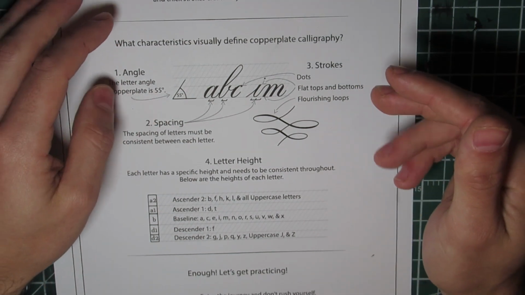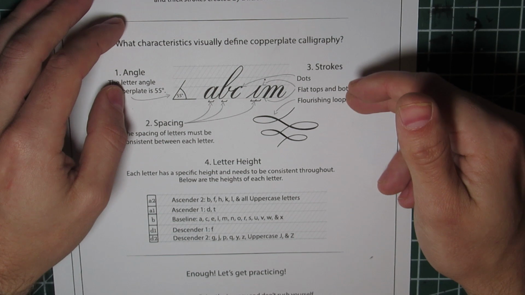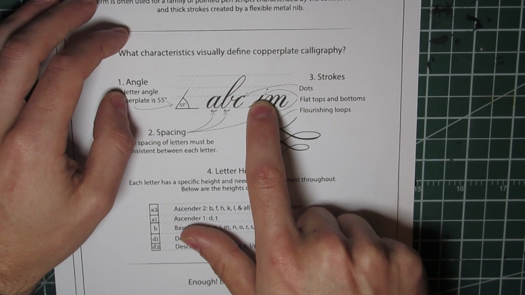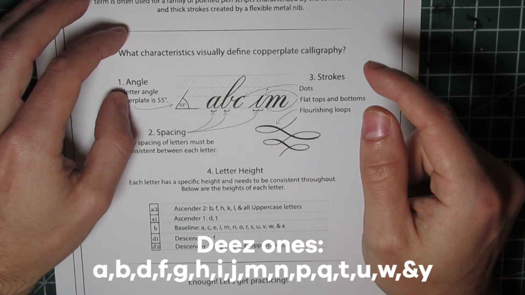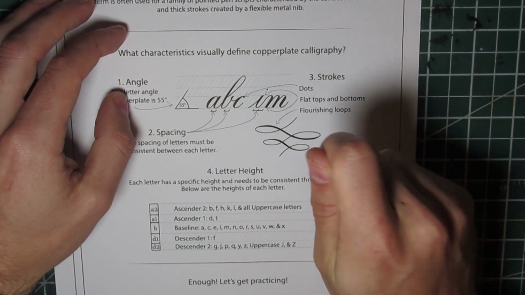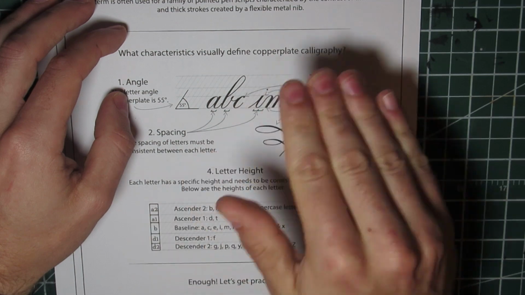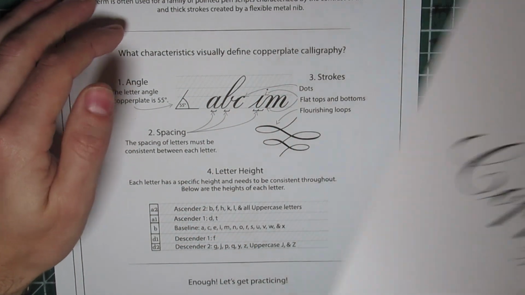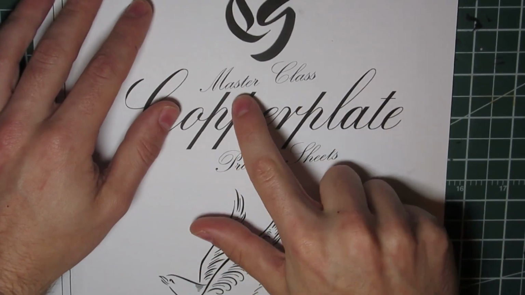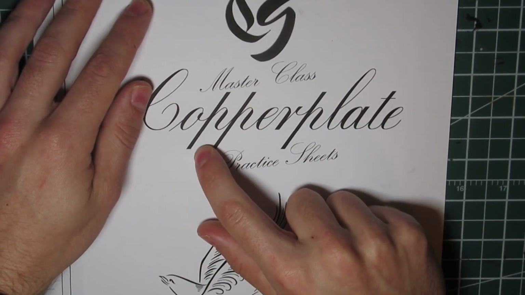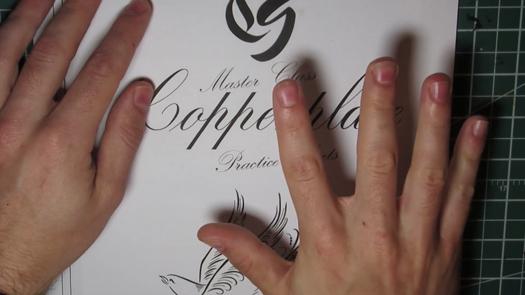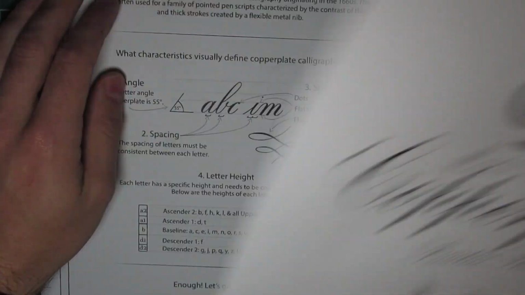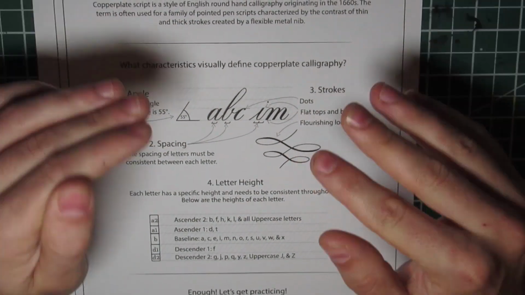There's obviously the strokes. There's certain strokes that are only in Copperplate. The first notably is the flat tops and bottoms. So for I's, A's, many letters, if you start with a downstroke, it has to be flat, or certain letters like P in Copperplate have a flat top and a flat bottom. There are ways to achieve that. That's for another time. You can find it in these sheets, but we're just going to cover the differences.